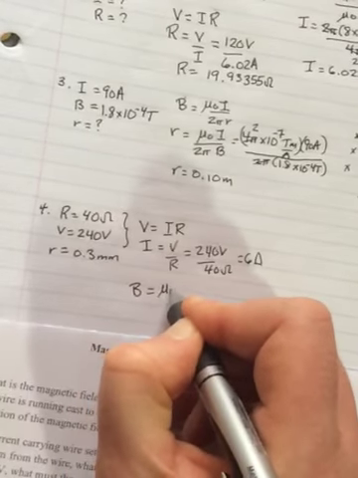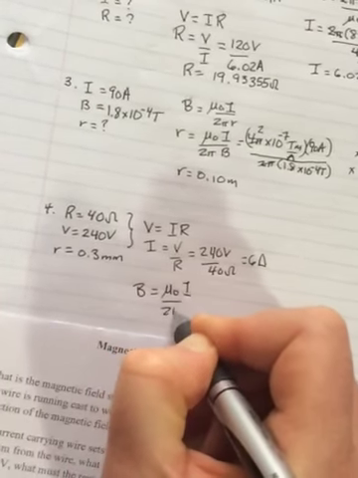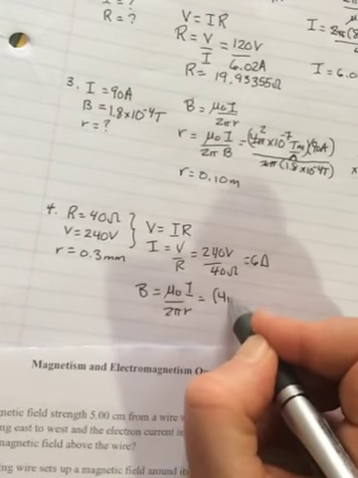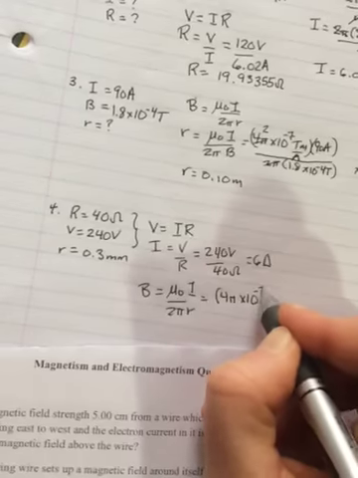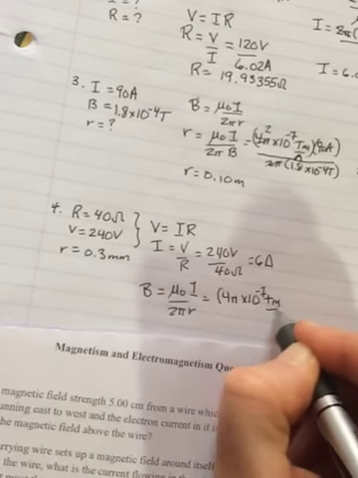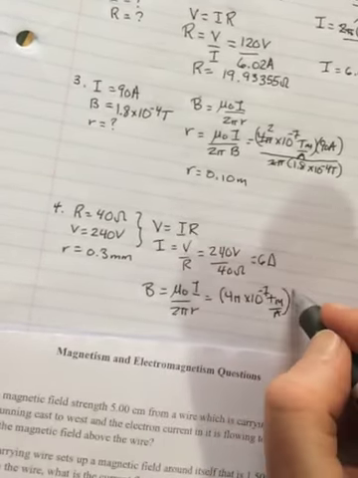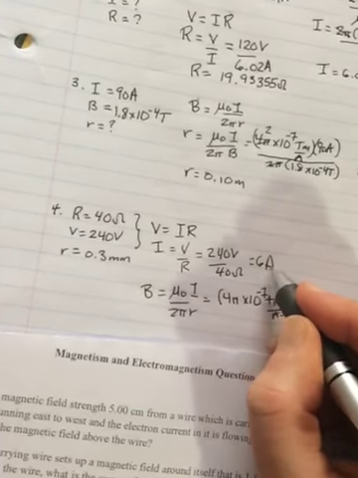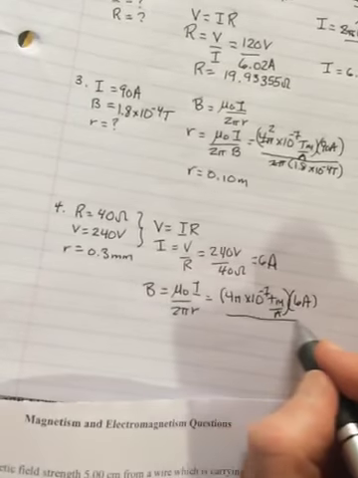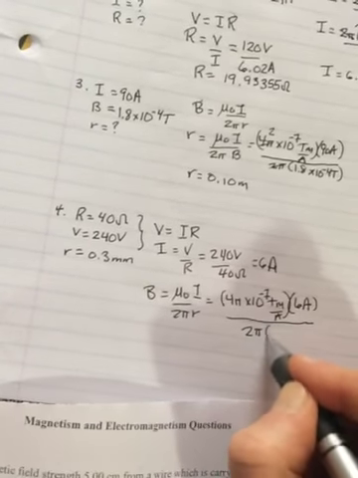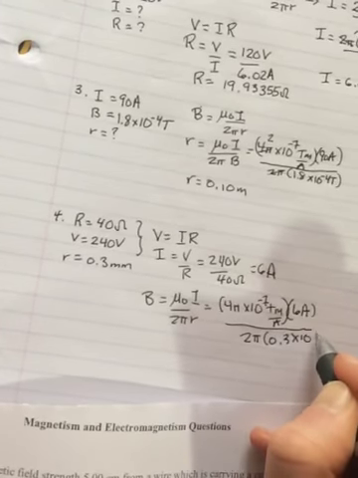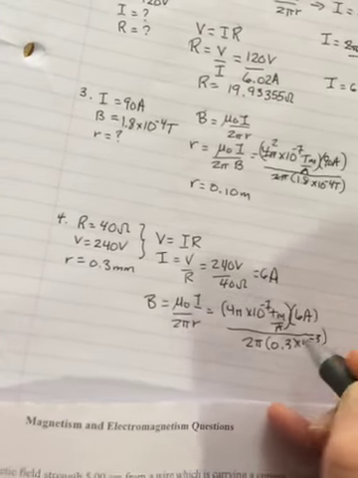So B is equal to mu O I over 2 pi R. Mu O is 4 pi times 10 to the negative 7 Tesla meters per amp. I is 6 amps. Over 2 pi times, and it's 0.3 millimeters, so 0.3 times 10 to the negative 3.